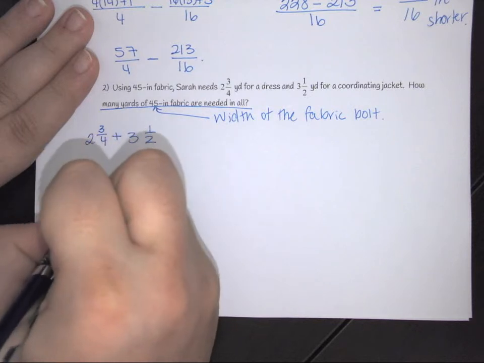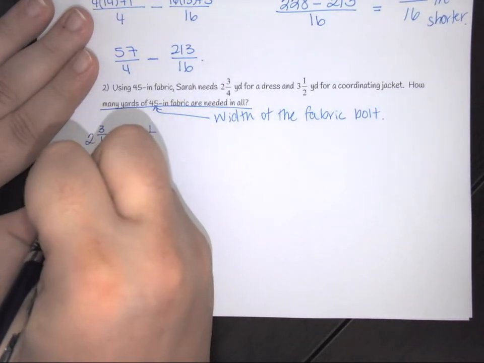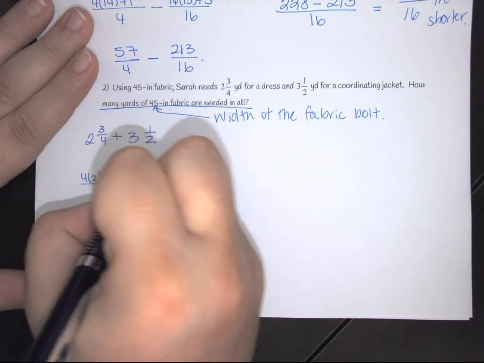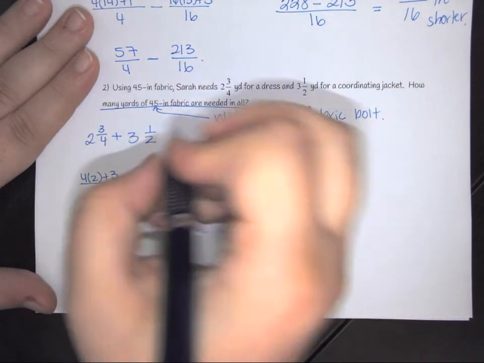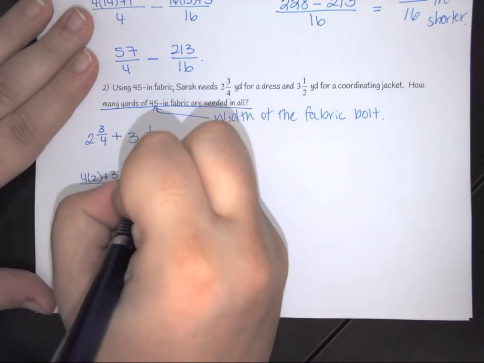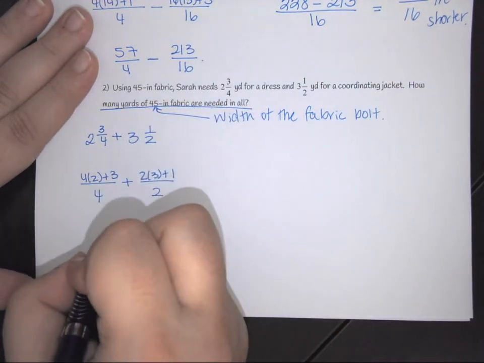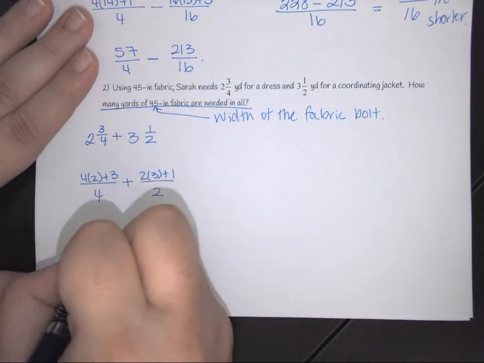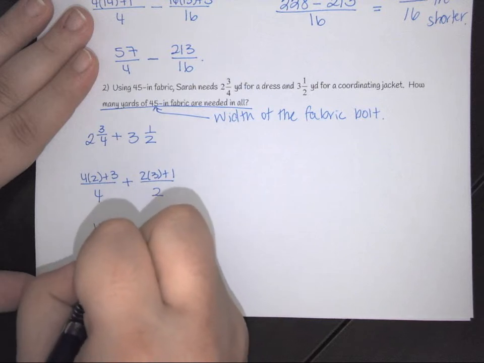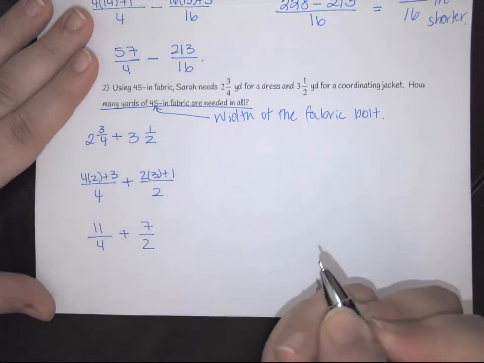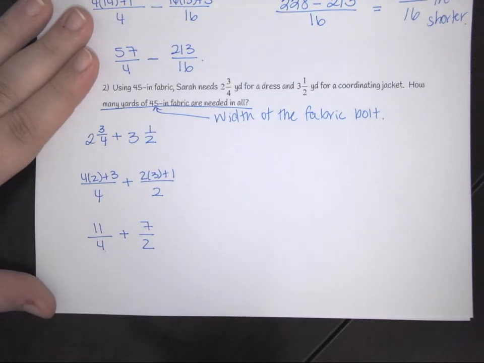So my first one is going to have a 4 on the bottom. This becomes 4 times 2 plus 3. And I'm adding that to a 2 on the bottom with 2 times 3 plus 1. On the top, I'm going to end up with 11 over 4, and I'm adding this to 7 over 2. Well, 2 and 4 have something in common, which is 2.